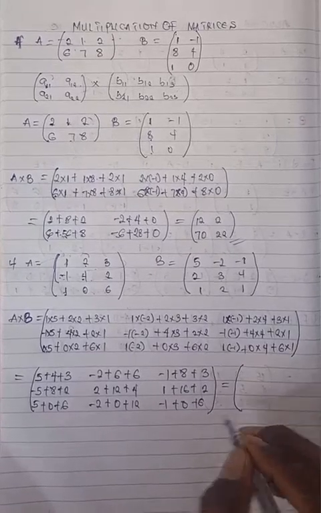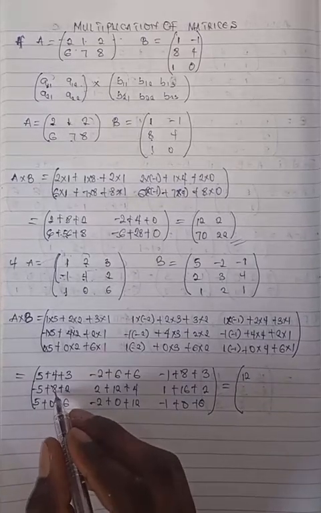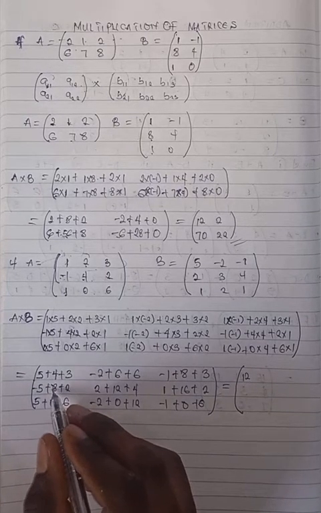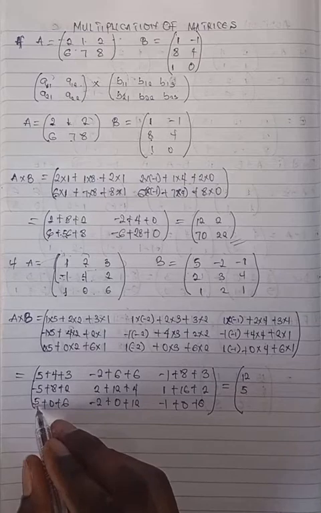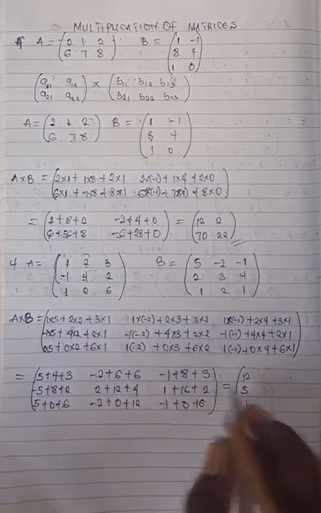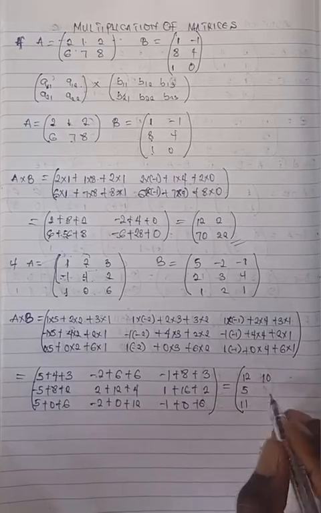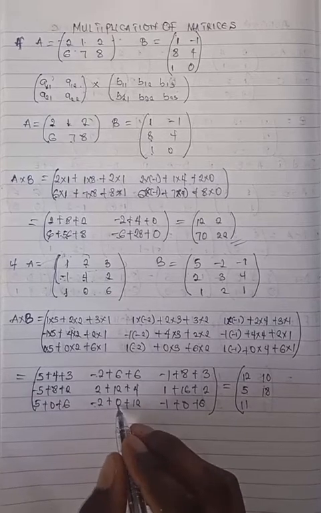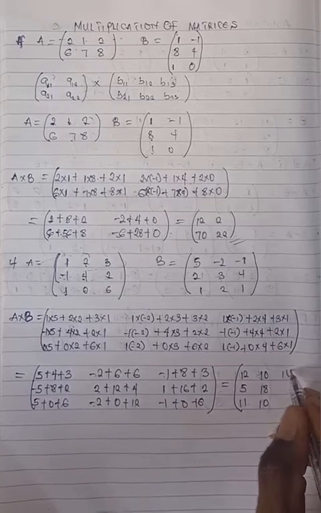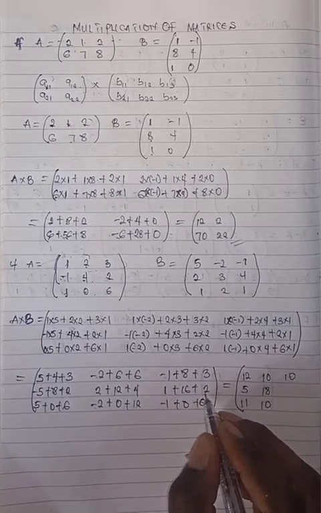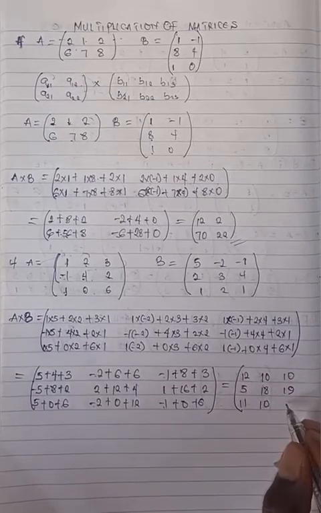In adding together, this will give you 9, then plus 3, which will give you 12. Then this will give you 5 plus 4 is 9... 11, then 5 plus 6, that's 11, then this will give you 10, then this will give you 14, then you have your 18. Then minus 2 plus 0 is minus 2, then plus 12, that is 10. Then 1 plus 16 is 17, then plus 2, that is 19. Then minus 1 plus 0 is minus 1, then plus 6, that is 5.